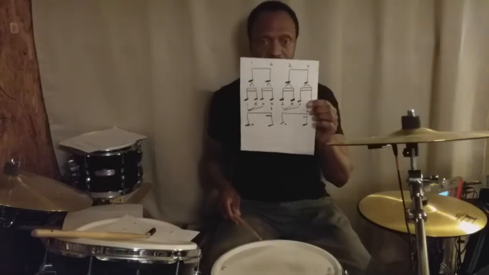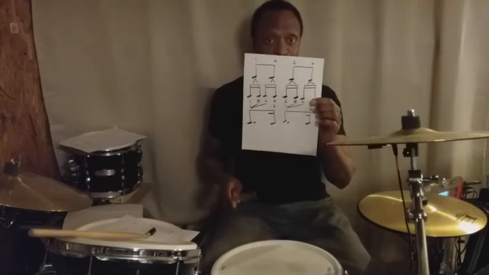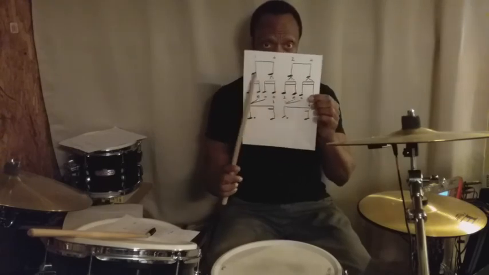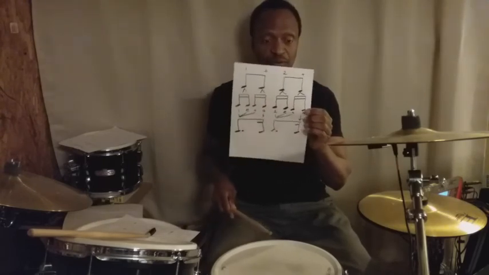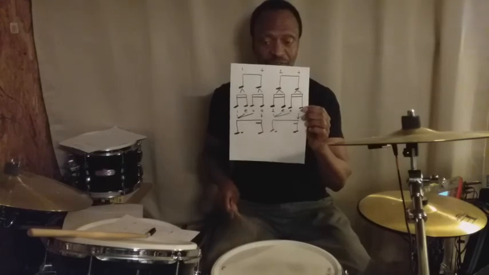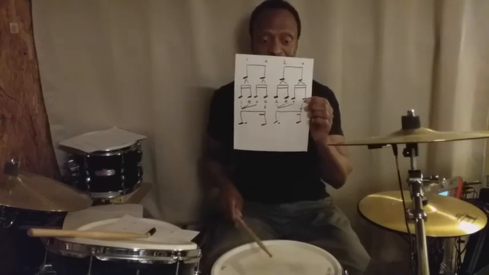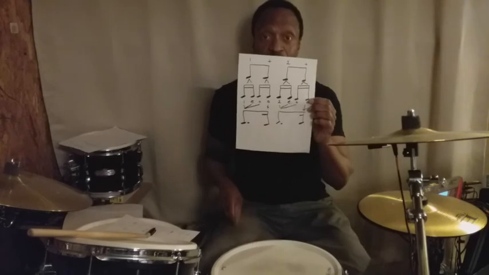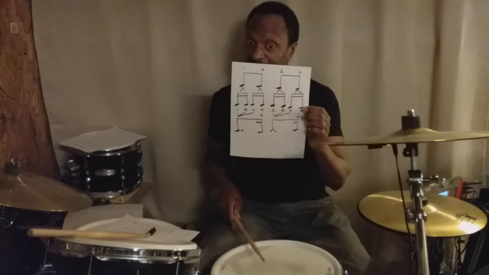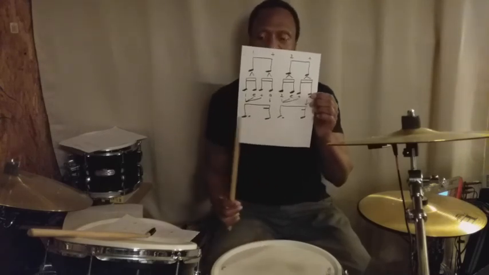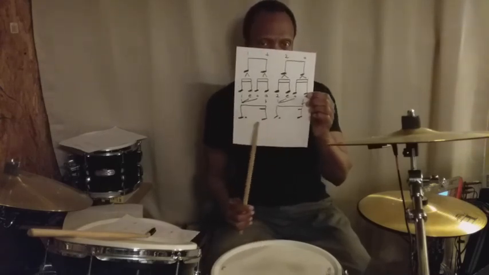Eighth notes. 1. Let's do the bass drum. Okay. 1 and 2 and. Eighth notes. 16th notes. 1 E and 2 E and. Dotted eighth followed by a 16th note. 1 E and 2 E and, right? 1 E and 2 E and, 1 and 2 and, 1 E and 2 E and, dotted eighth. That's how that dot works.